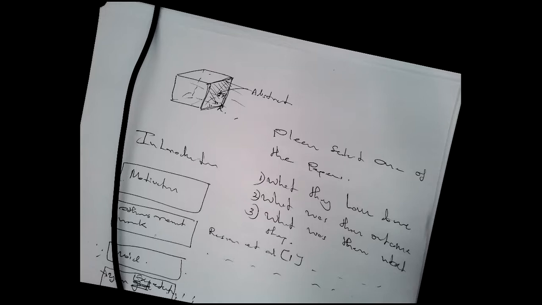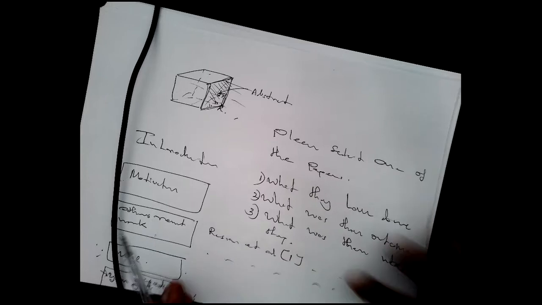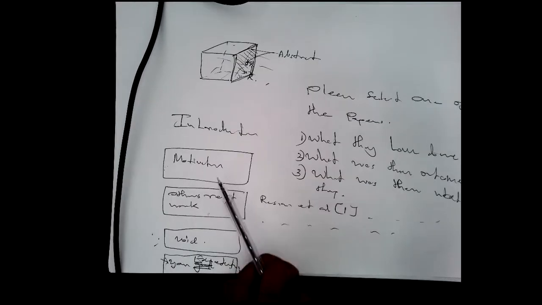Did you read it? Yes, sir. So as I said, the first part of the introduction is the motivation. Did you read the introduction part of the full paper?